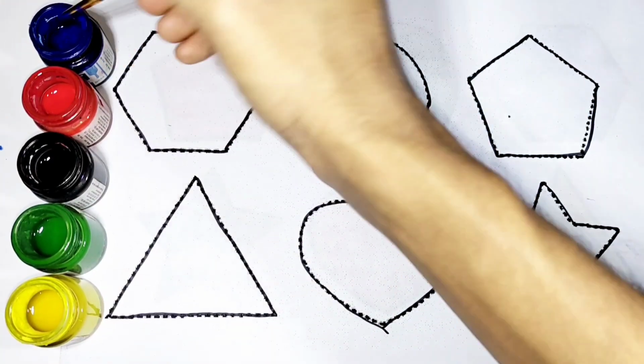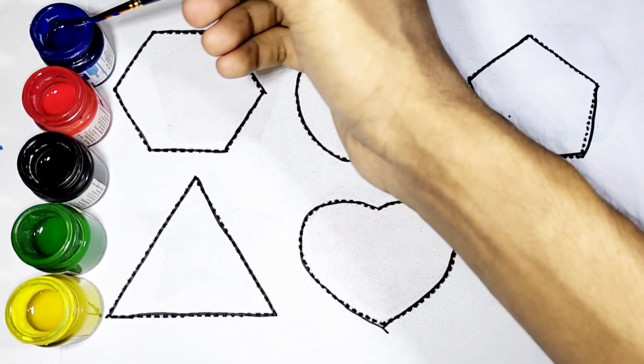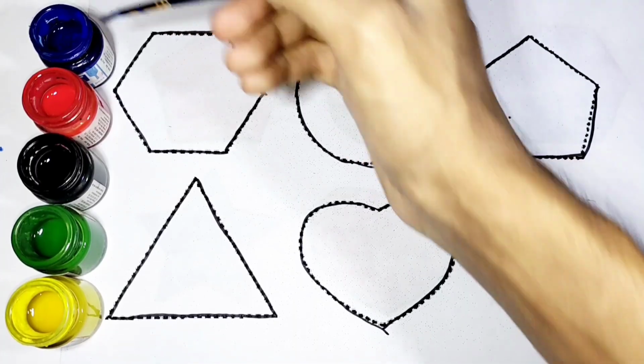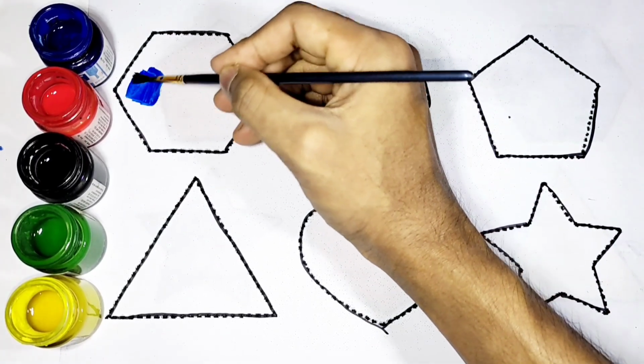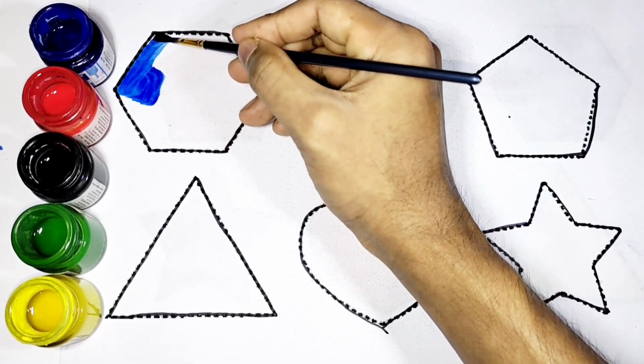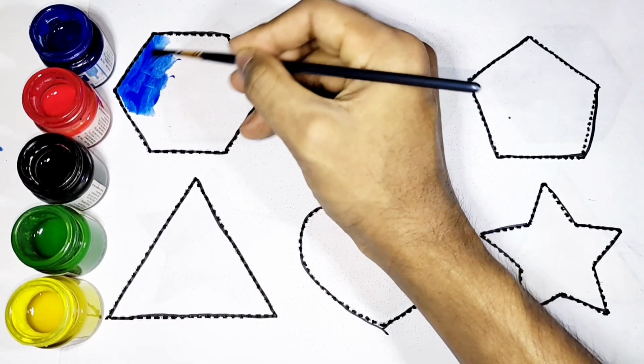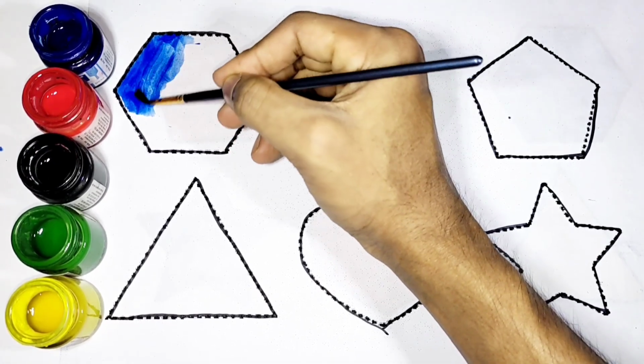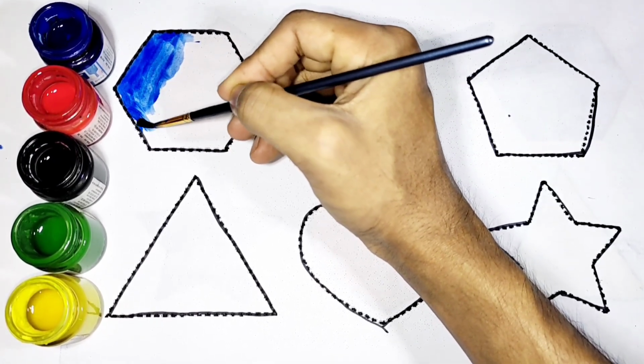First we are using and mixing the color blue. Kids, now we are using blue color and coloring the shape of hexagon.